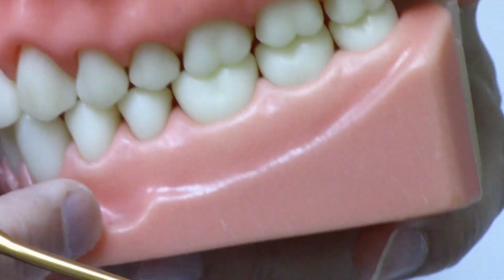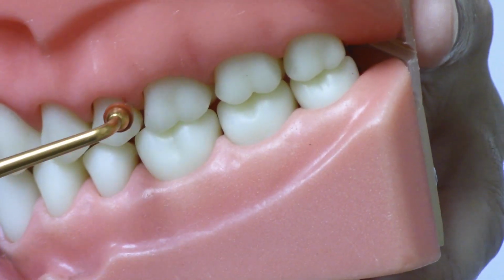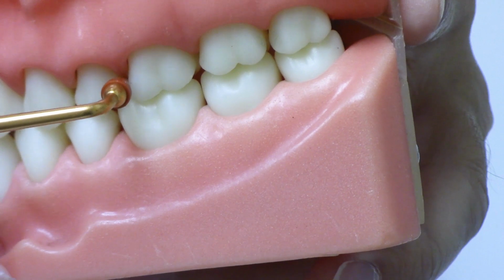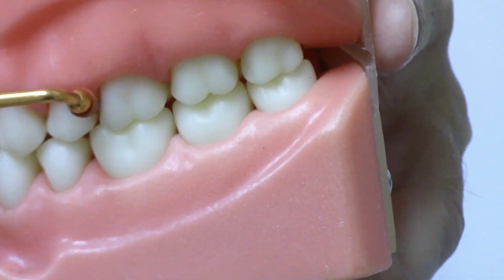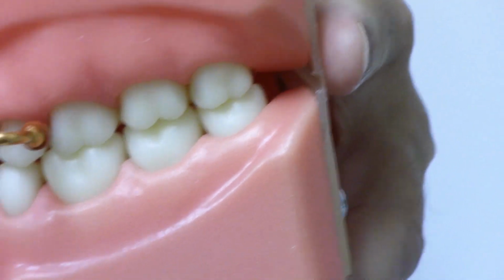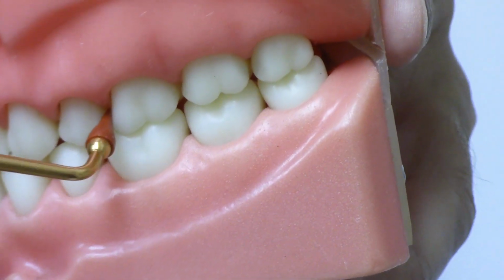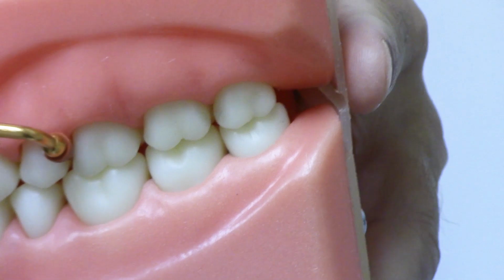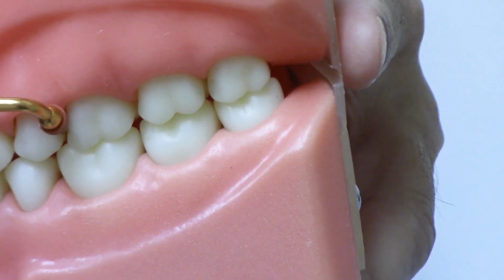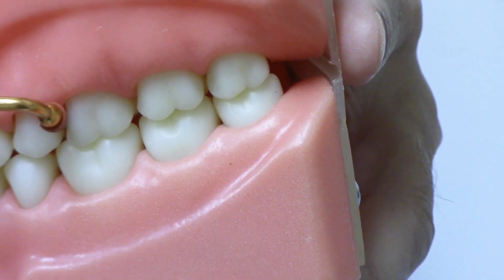On the top, it's the same idea, except now you are rocking up towards the gum. So it's flat up, flat up, flat up. Don't over rock because now you're poking again. So flat up, flat up, flat up.